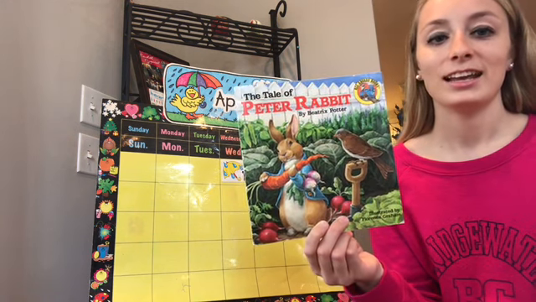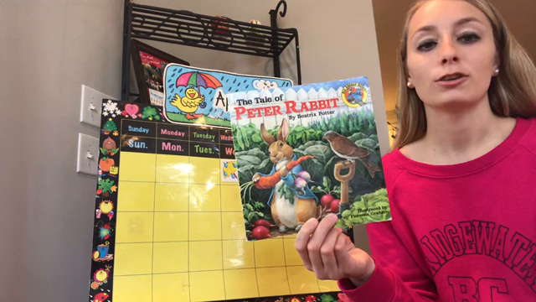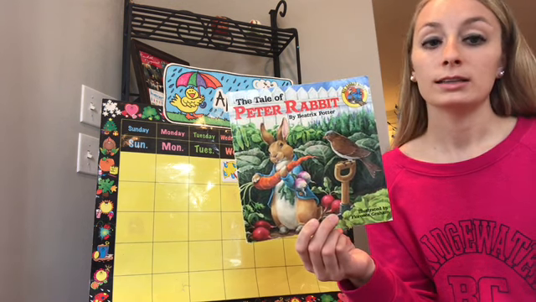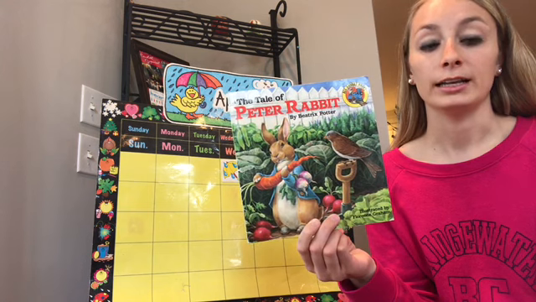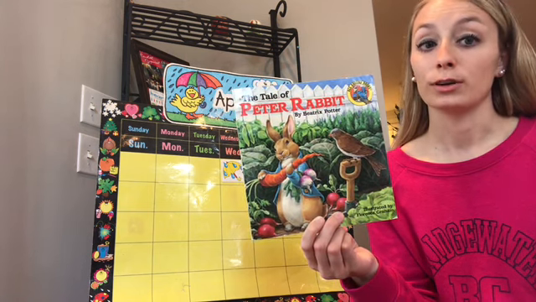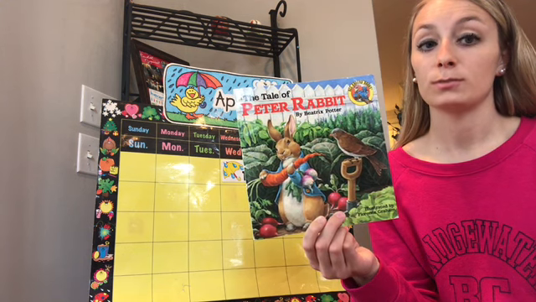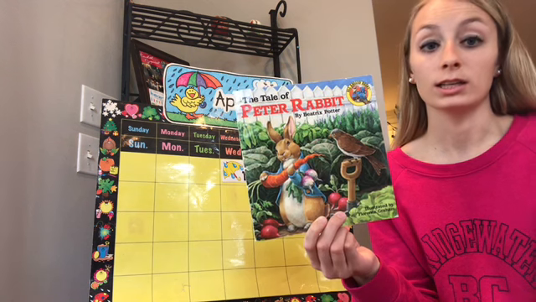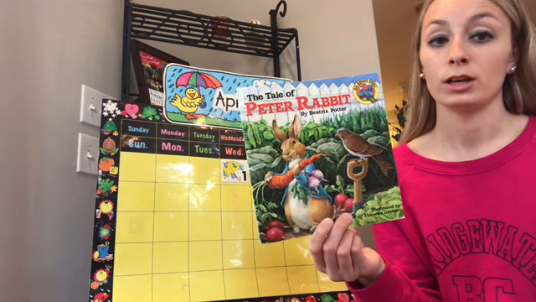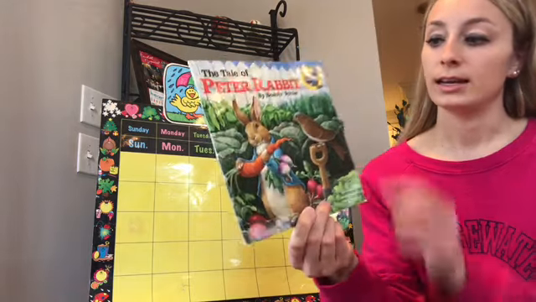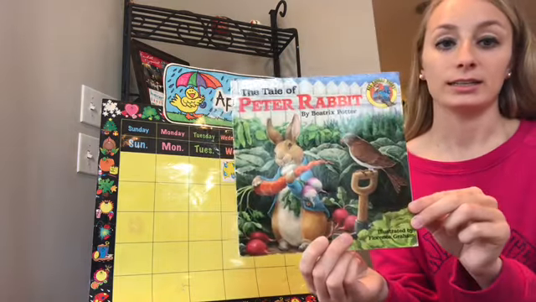All right, so today and this week, remember we're going over theme. Theme, when we read fiction books, is what lesson the author is trying to tell us or teach us. What are we going to learn from this story? Because when we read fiction books, we always are going to learn something. What is the moral of the story? You might hear that word used a lot. What is the moral of the story? Or what lesson is Beatrix Potter going to teach us?